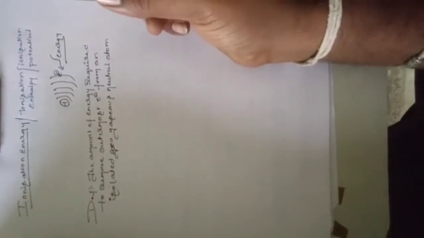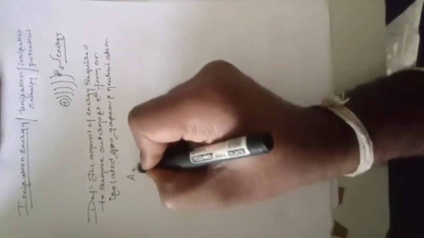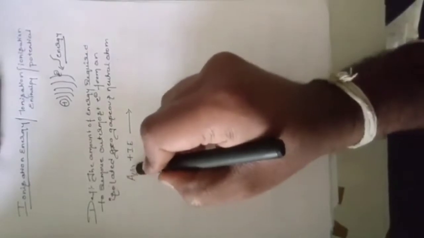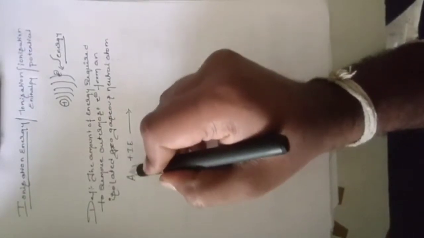For example, you take an atom, which must be in the gaseous state. Ionization energy is used only for gaseous state atoms. I take A as the atom. I give ionization energy IE to the atom, and it removes the outermost electron. If it removes it, what happens? It becomes A plus, correct? It removes the electron, and that energy we call delta H.